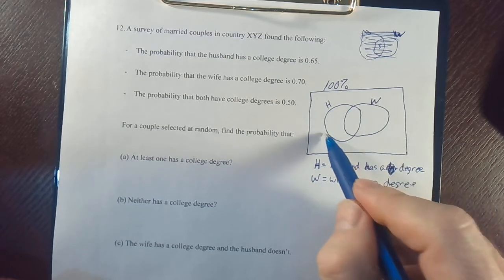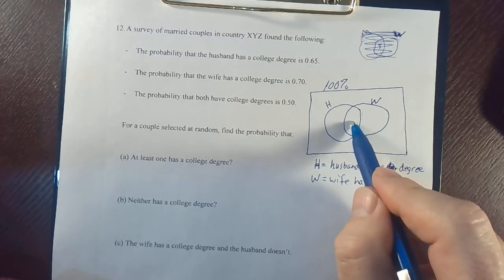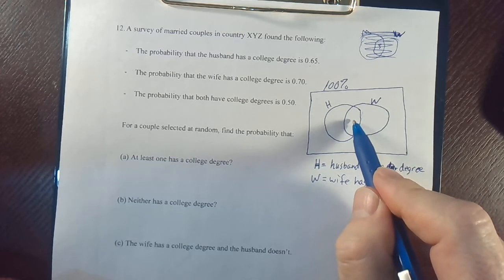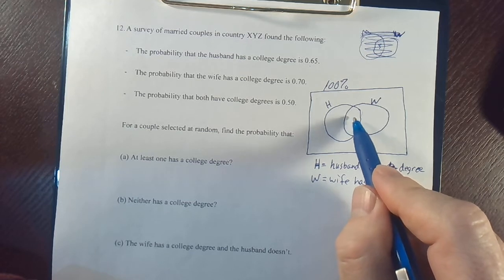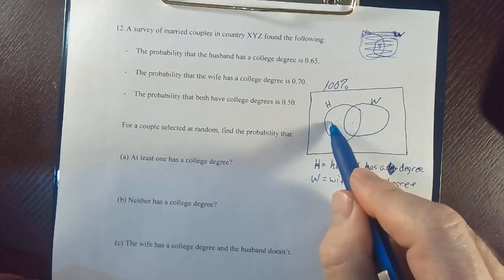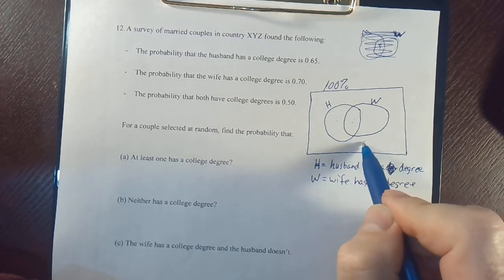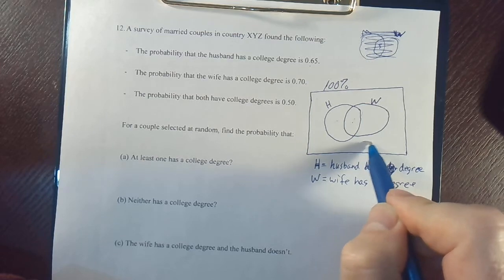But inside this circle is this region. That means the wife also has a degree. So the middle region will be the percent of couples where the husband and wife both have a degree. This is the region where only the husband has a degree. This is the region where only the wife has a degree. And what's this region out here? Couples where neither has a degree.